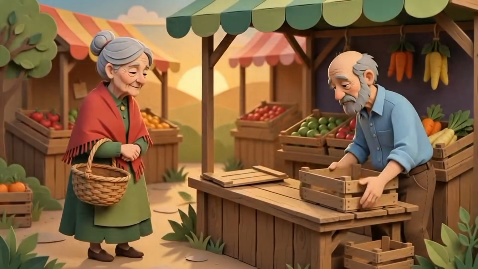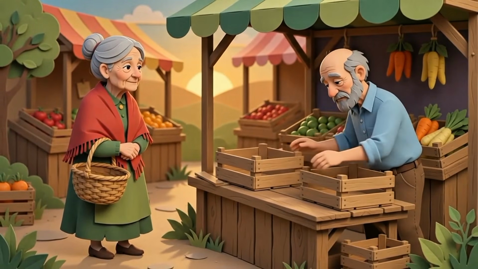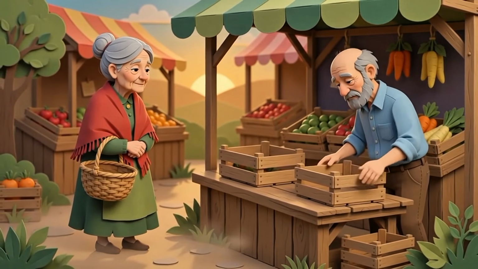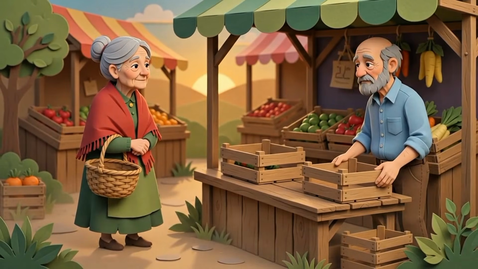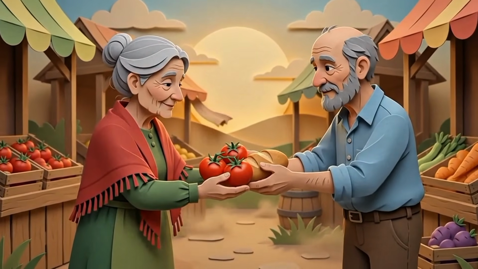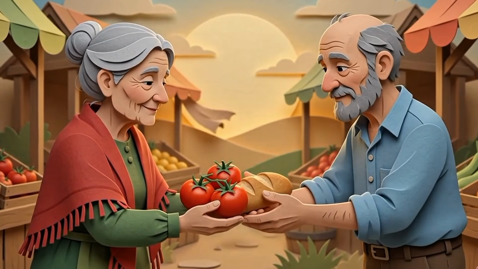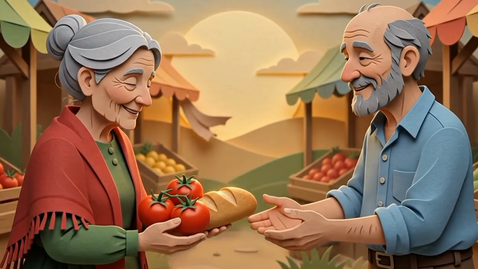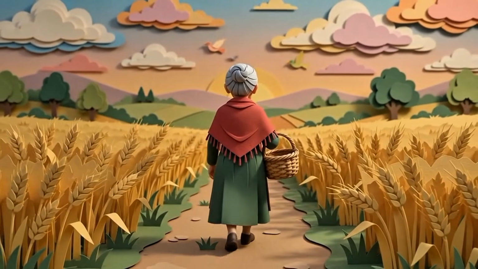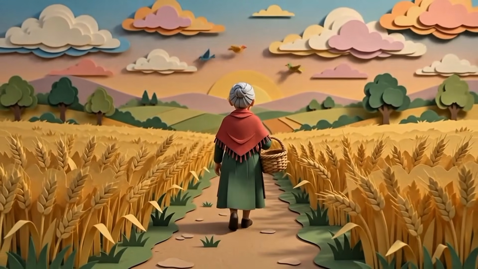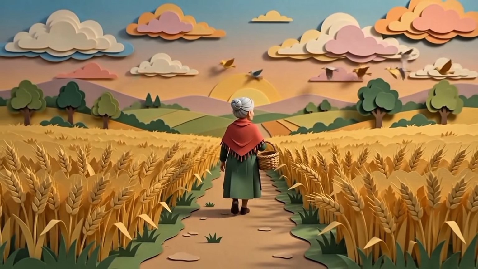She stopped at the last stall. The seller was already packing away his crates. "Is there anything left?" she asked. He shook his head. "Only scrap. Take them if you like." He handed her a few bruised tomatoes and a heel of bread. She placed them gently into her basket, as if they were treasures. She walked home along the narrow path, past fields turning gold in the fading light. Her steps were slow, but her back stood straight.